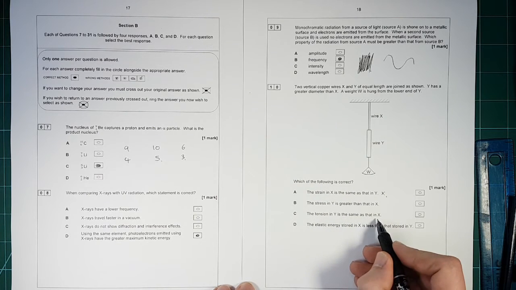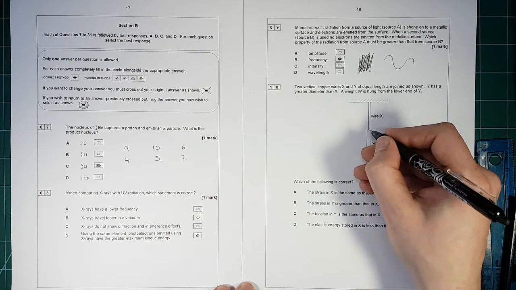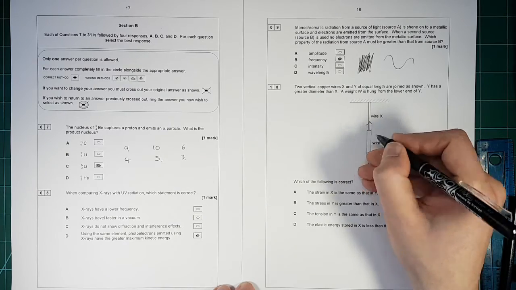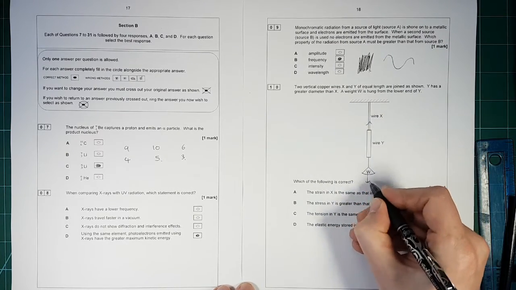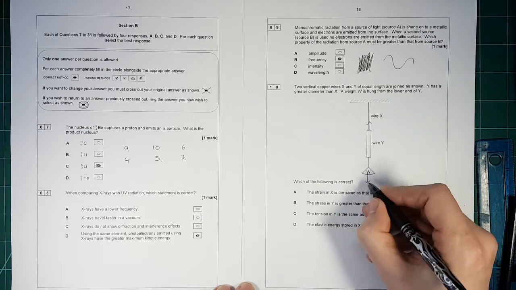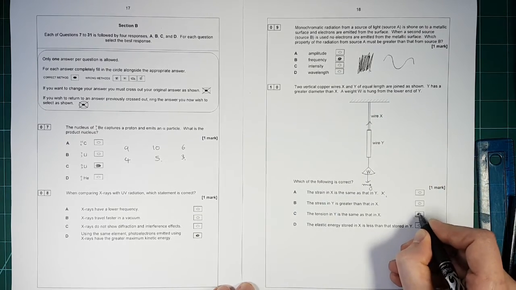The tension in Y is the same as the tension in X. Yes, that's got to be true, because otherwise at the join here, they would fling apart. So the tension in both wires has to be the weight, which is mg there. So that is the true one.